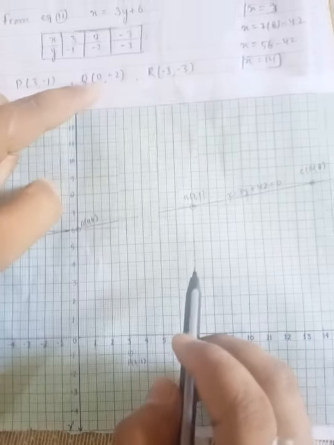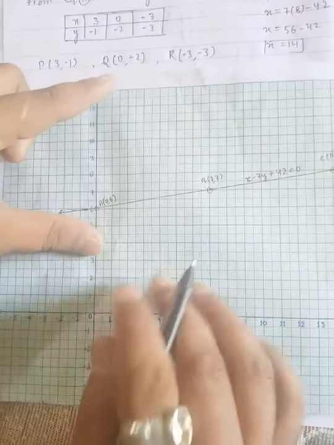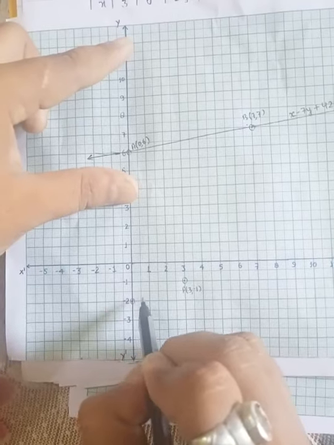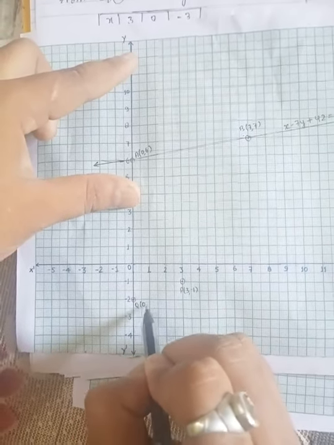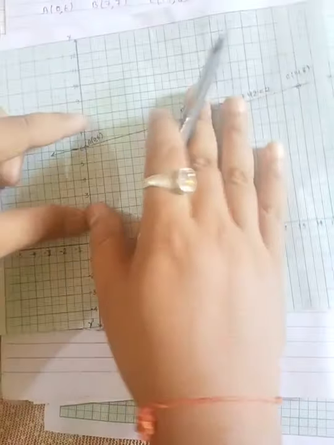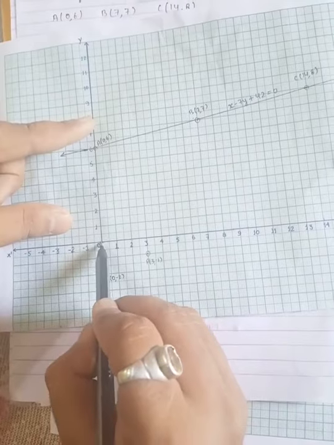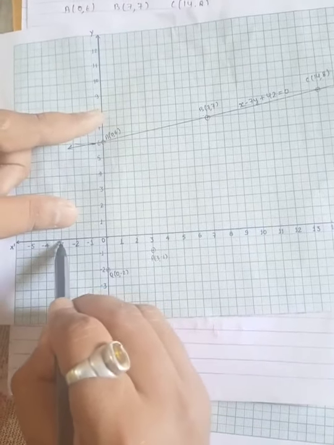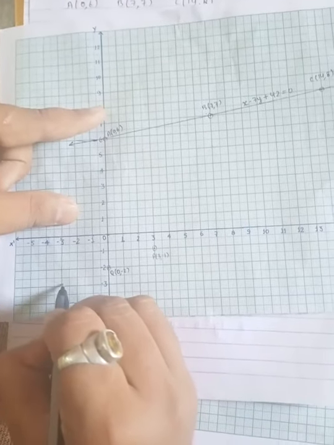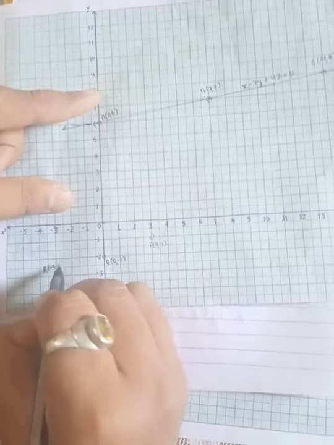The Q point is 0 comma minus 2: in the x-axis 0, in the y-axis minus 2, so minus 2 is here, so this is the point Q, 0 comma minus 2. The point R is minus 3 comma minus 3: in the x-axis minus 1, minus 2, minus 3, in the y-axis as well minus 1, minus 2, minus 3, so here is the point R, minus 3 comma minus 3.